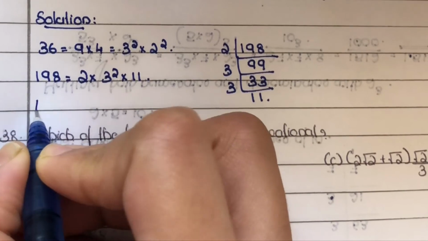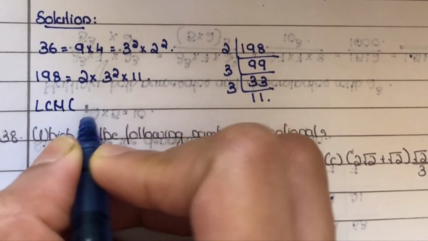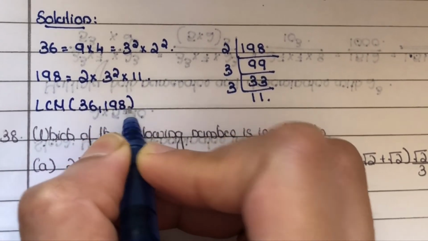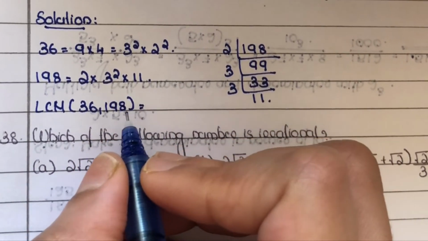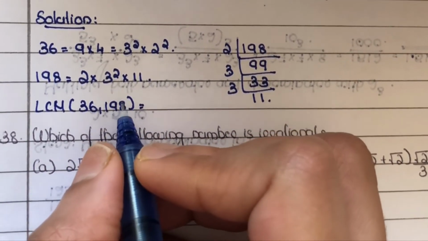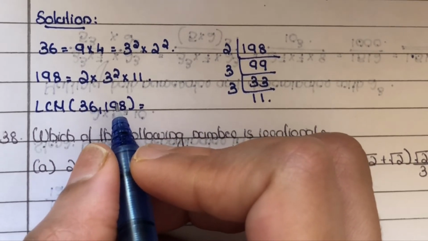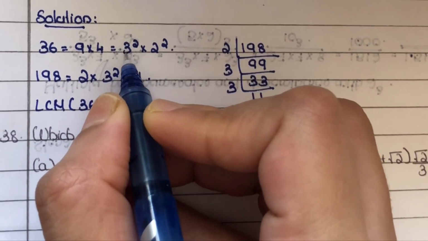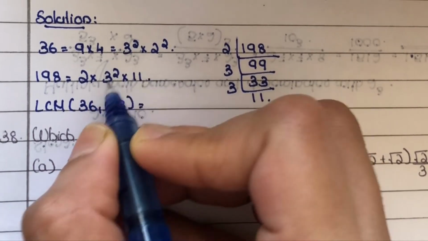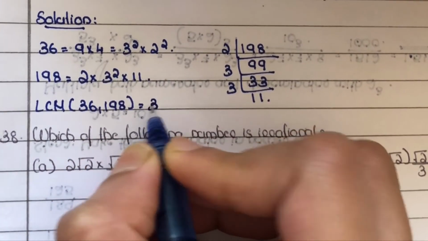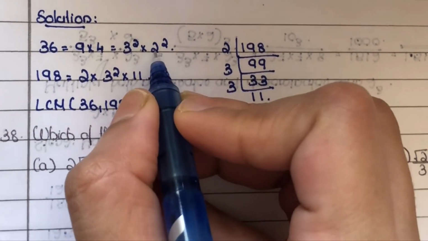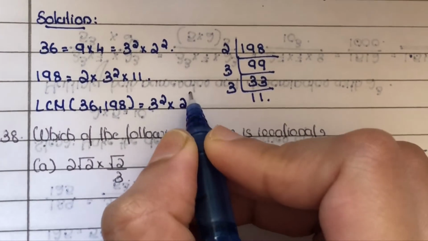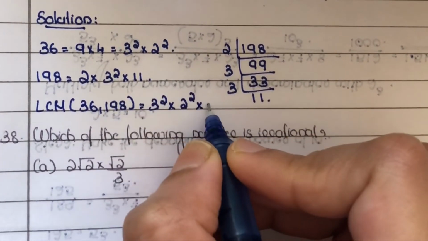Now find out the LCM of 36, 198. Now what is LCM? LCM is the product of the highest power of each factor involved, right? So here first factor is 3. Highest power is 3 raised to 2. So 3 raised to 2 into 2. Here the power of 2 is 2 and here 1. So highest power is 2 raised to 2 into 11.